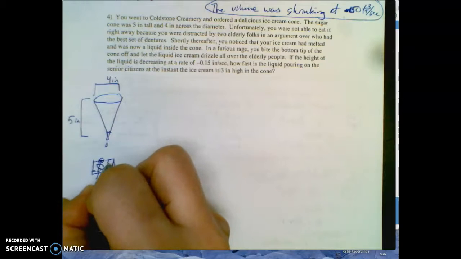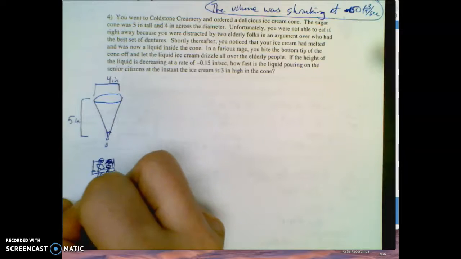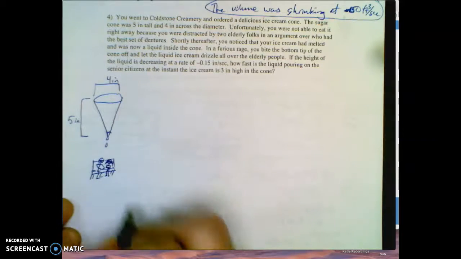Here's the other person. They're an elderly couple, so we'll put her glasses on. She's looking this way and got her arms crossed. Ooh, she's mad. She's probably not even talking to him. Okay. I don't know what he did, but he messed up somehow.